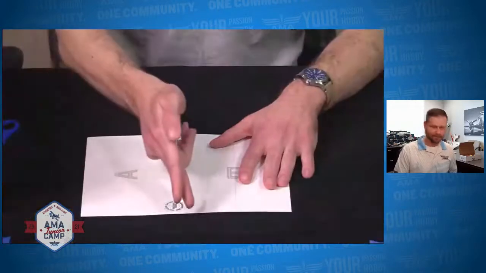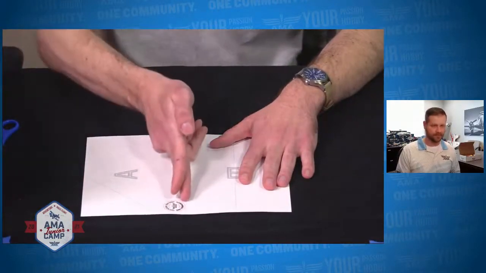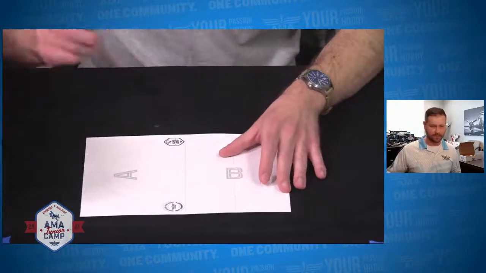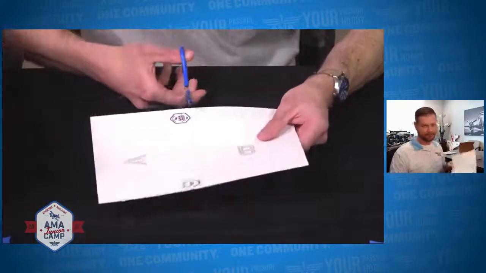So you can see that the template here is divided in half down the, I guess it would be hamburger style. So the first thing we are going to do is we're going to take our scissors and we are going to cut the paper in half right along this dotted line here.